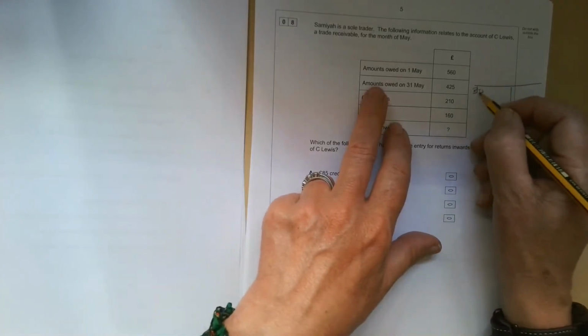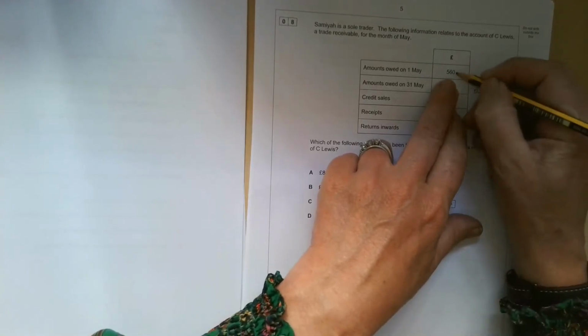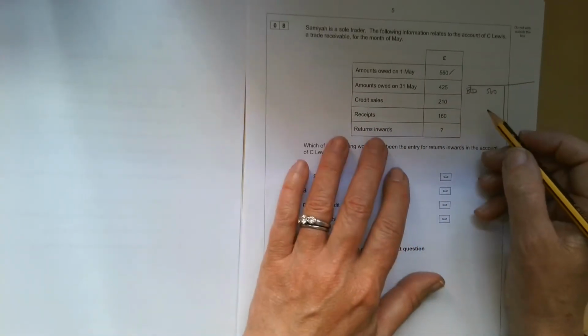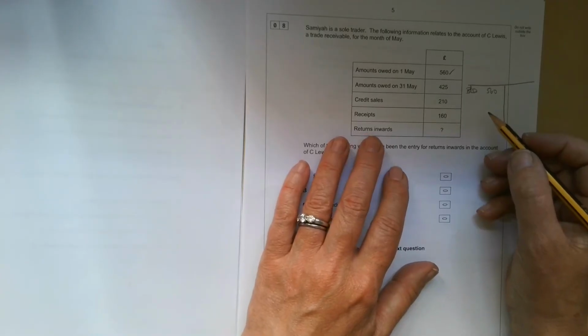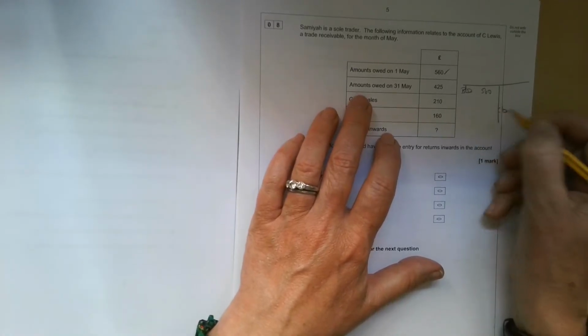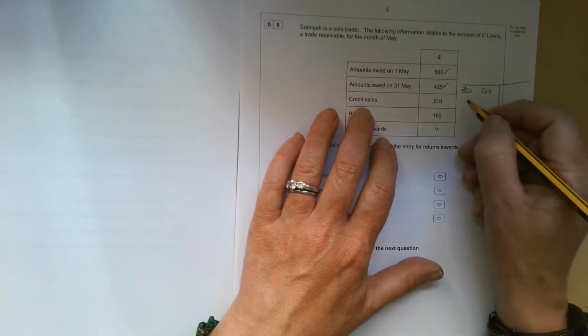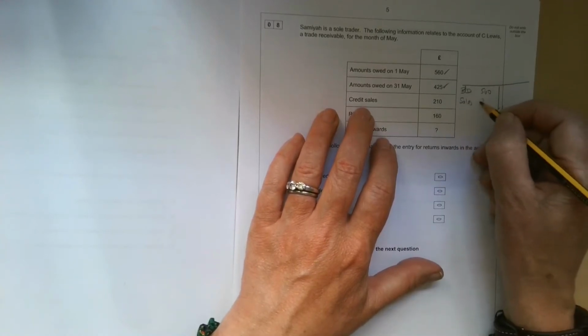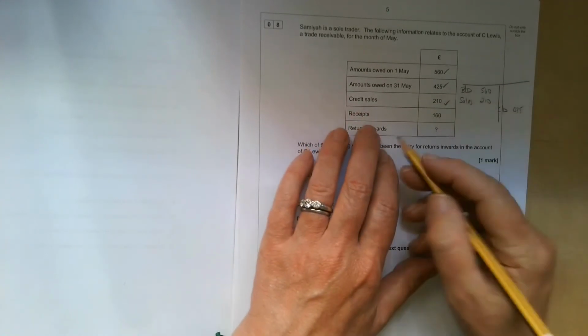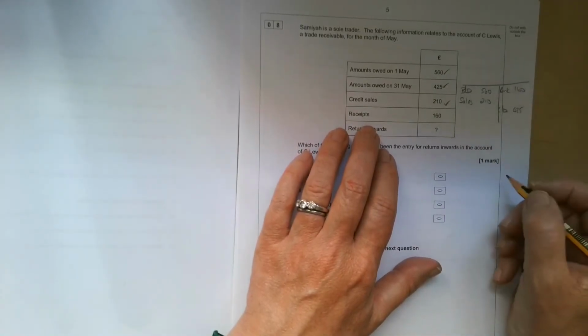So the balance brought down on a receivable account is going to be on the debit side. Remember, trade receivables, and R for receivables is the R in DEA. So debit: drawings, expenses, assets, and receivables. The amount owed carried down is going to be on the opposite side, so 425. Sales, we're going to credit the sales account. We're going to debit the customer account, 210. That's that one. Receipts, we're going to debit the bank. We're going to credit the customer's account with 160.